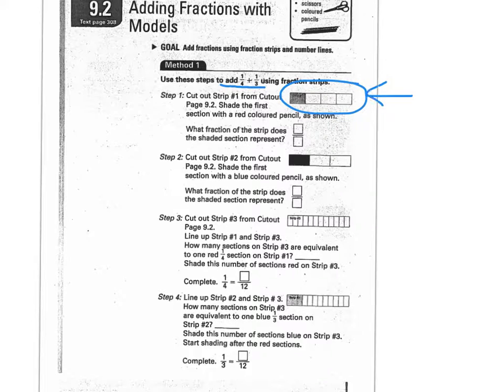Here we have a fraction strip which shows 1/4. A quarter of the fraction strip is shaded in blue. That is 1/4. I'm going to take another fraction strip to show 1/3. Divided into 3, 1/3 is shaded in.